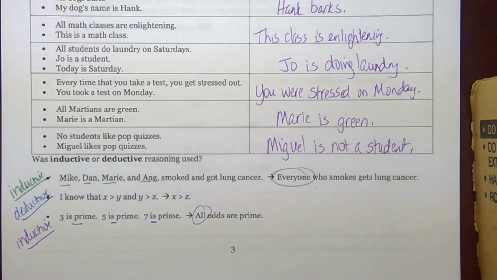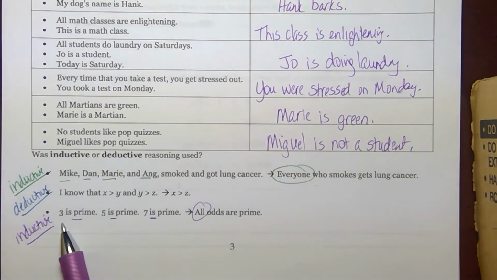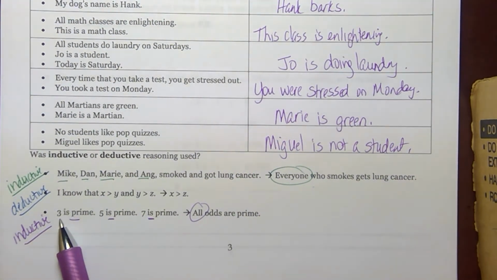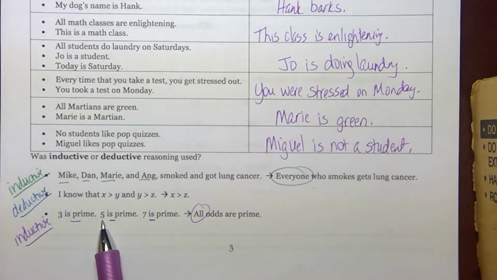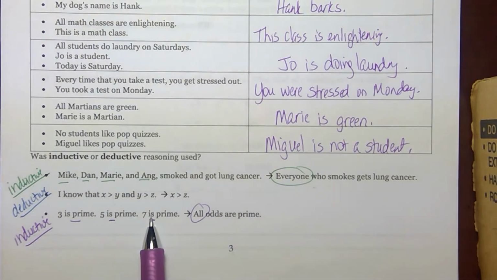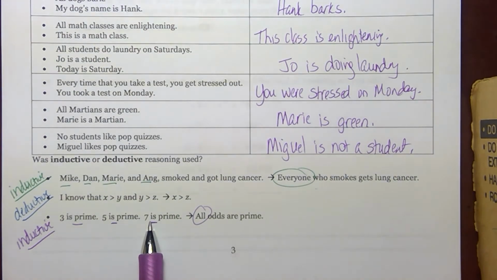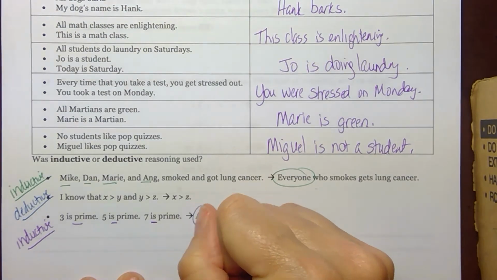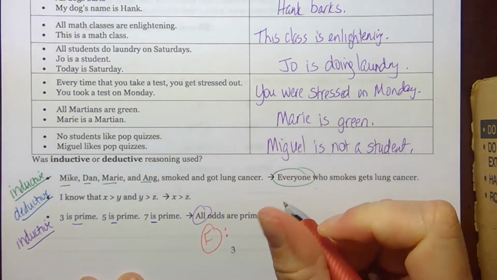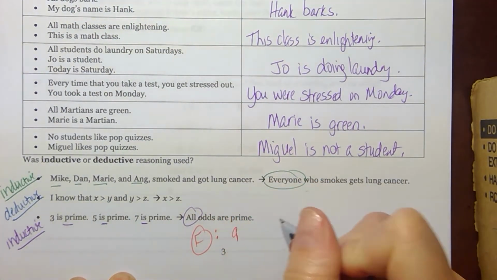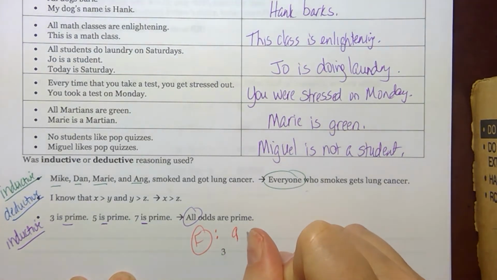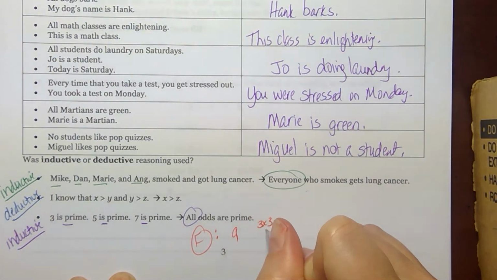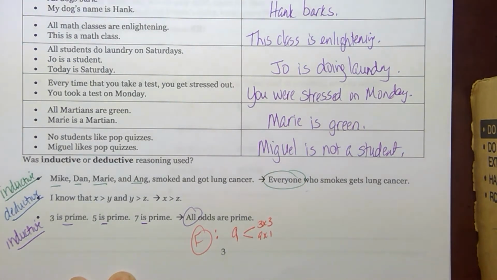Remember, first of all, that the definition for a prime number is that the only way to multiply and get that number is 1 times itself. For example, 3 is prime because my only factors of 3 are 3 times 1. 5 is prime because the only way I can get there is 5 times 1. 7 is prime because 7 times 1. All odds are prime is actually a false conclusion. My counterexample that I'm going to choose to give is 9. 9 is not prime. 9 is either 3 times 3 or 9 times 1, so it is not prime.